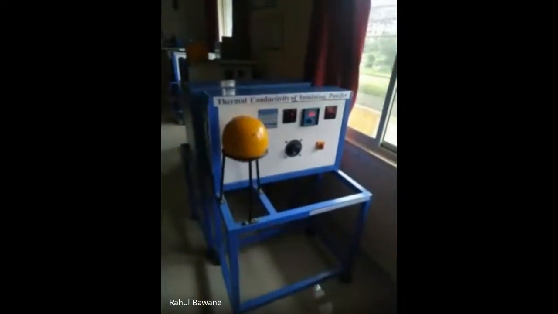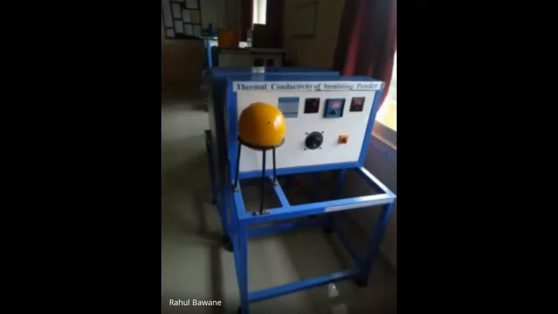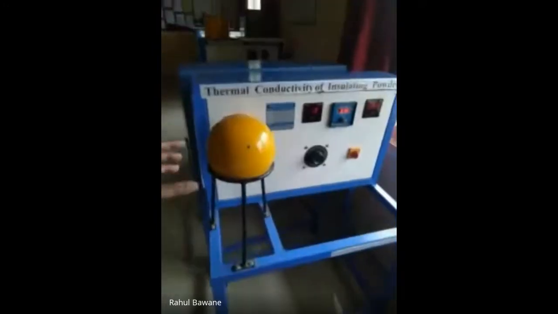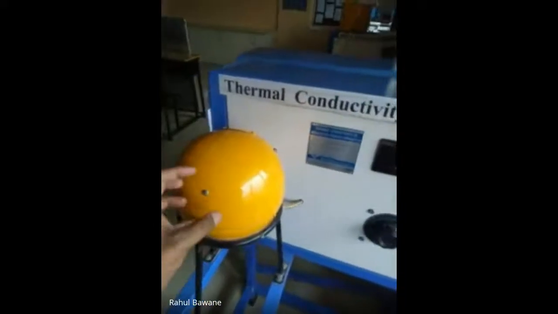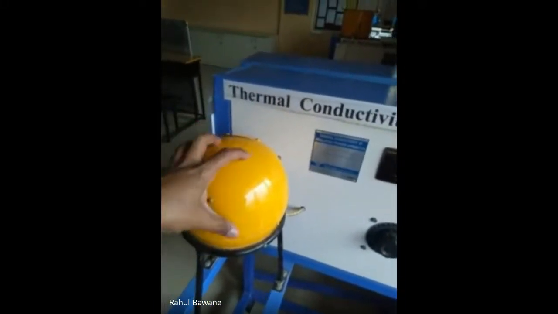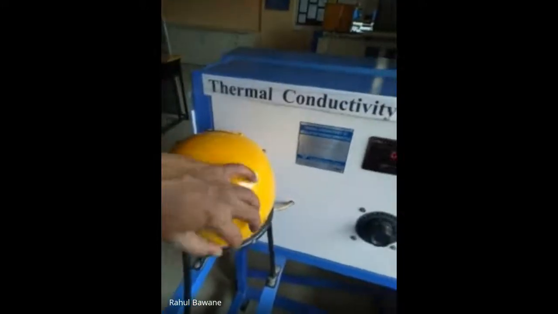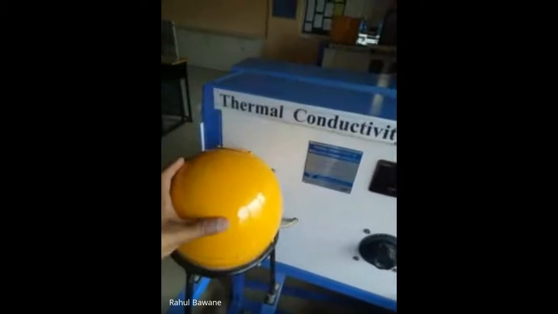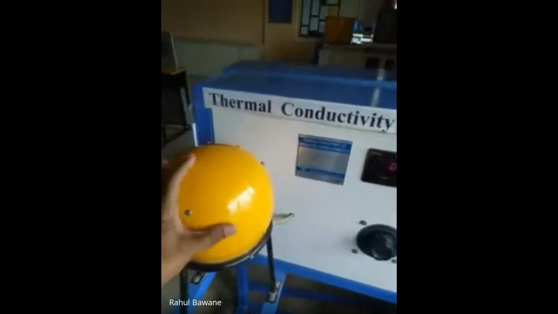So I think this equipment is visible to all. Yes, sir. This is one spherical ball, correct? Yellow color ball is there. Externally it appears like a spherical ball, but inside there is one inner sphere made up of copper. Outside there is again an outer sphere made up of copper. After that, the outer sphere is covered with some insulating material, and this is the outer metallic sheet metal covering.